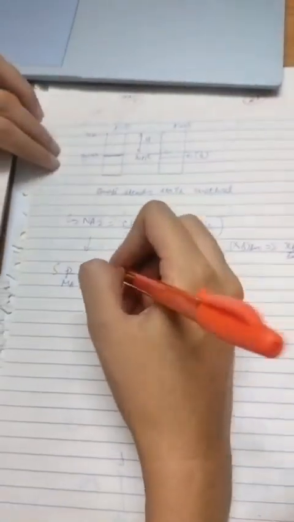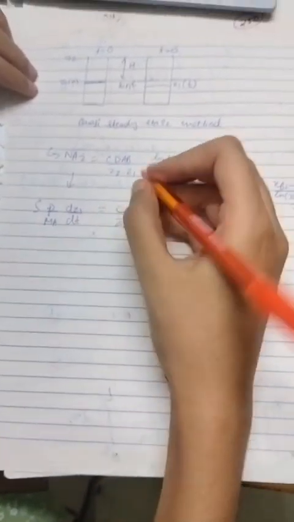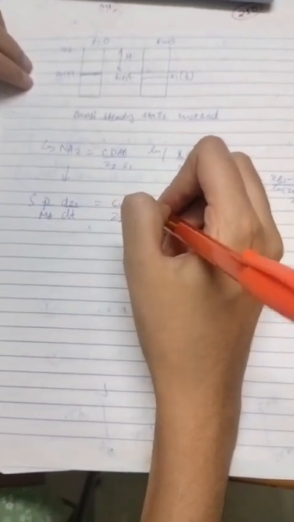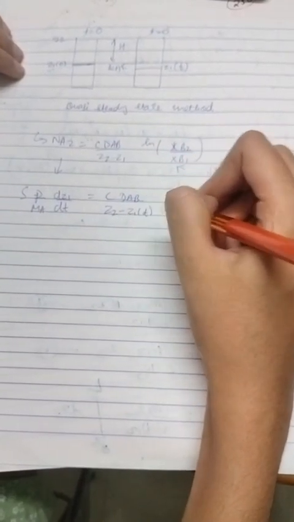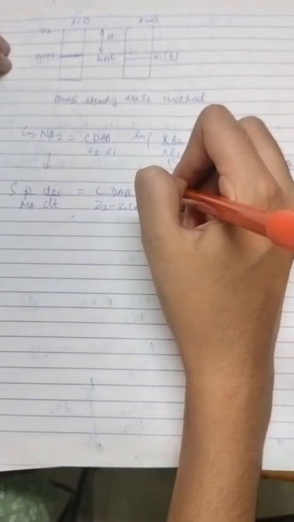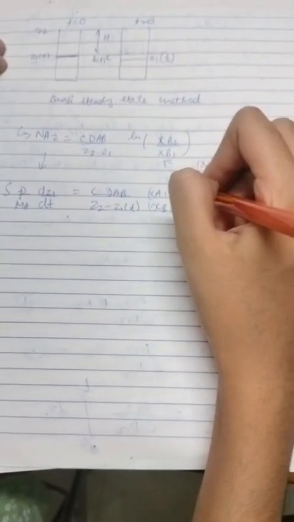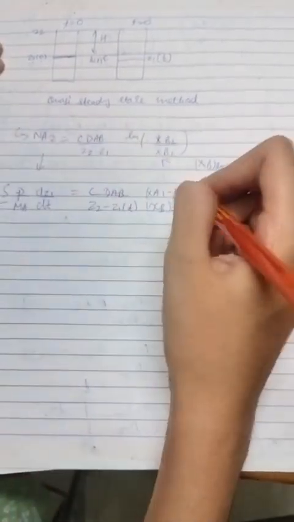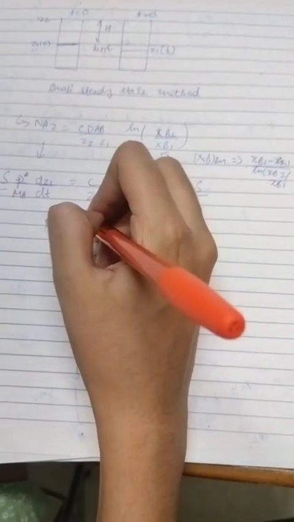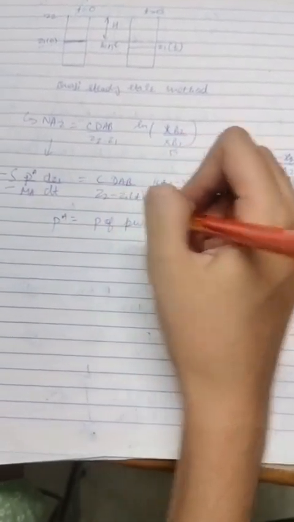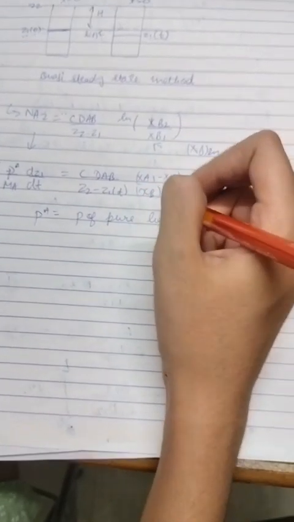So we will put this in this equation and we will get something like C DAB. This part remains constant. Instead of z1 it would be z1t, because now z1 is a function of time, and replacing this with XBln, XA1 minus XA2 into S. We have multiplied both sides by S, and where rho A is the density of pure liquid A and M is its molecular weight.